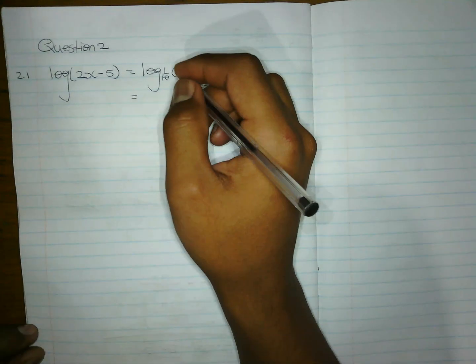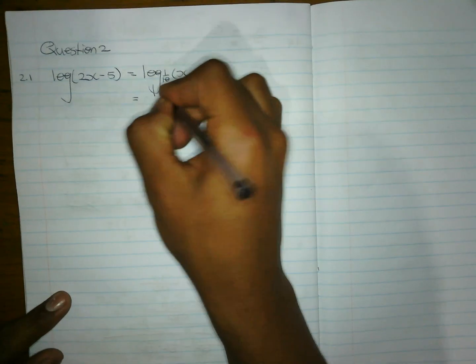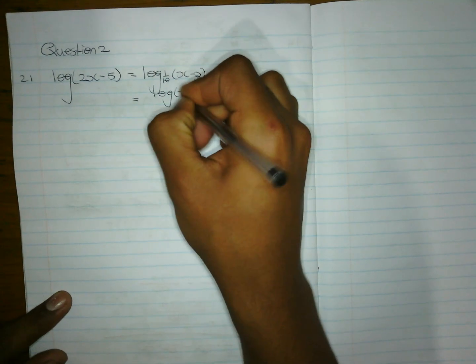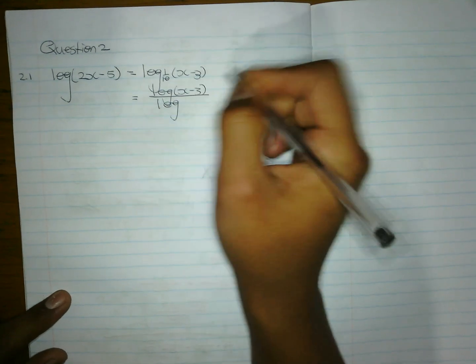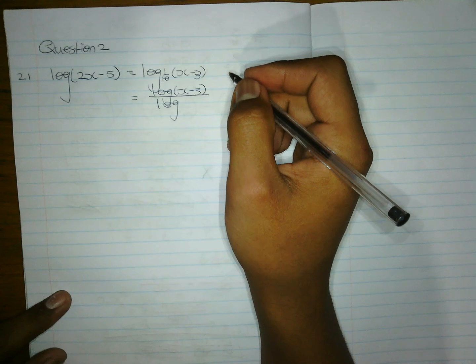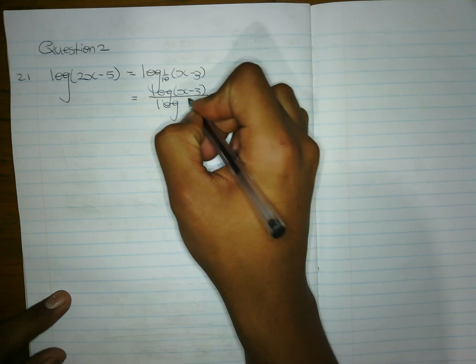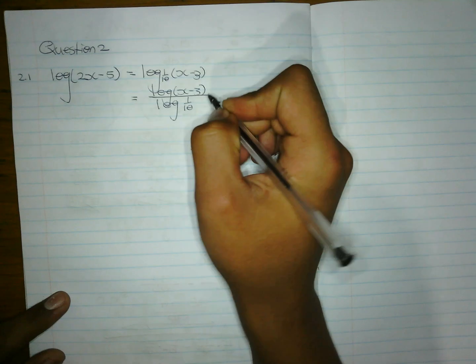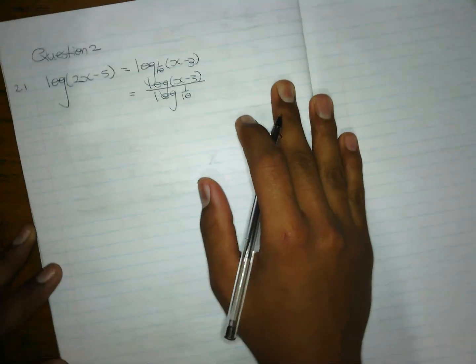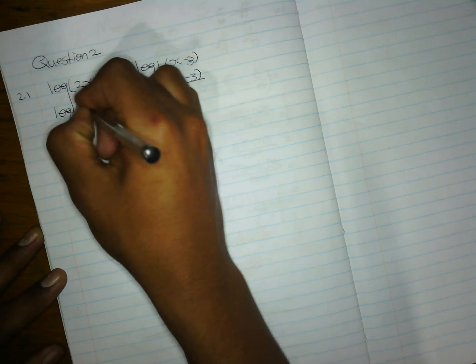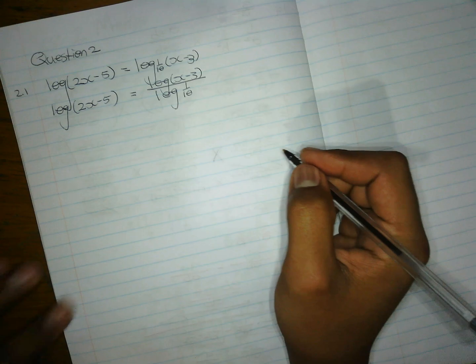So there's a rule that says we can do it like so: log (x minus 3) over log. Oh, I think I see what they did. But let's carry on. Let us see. Should be the same thing. Should get the same answer.